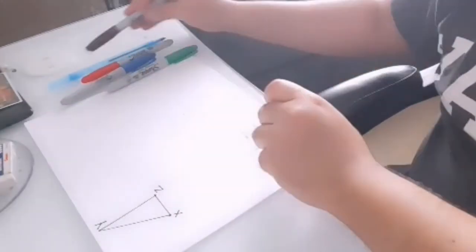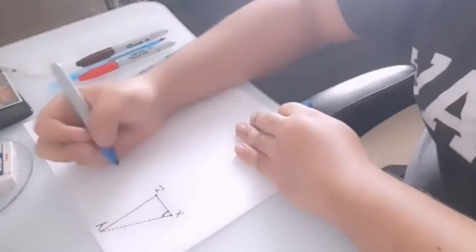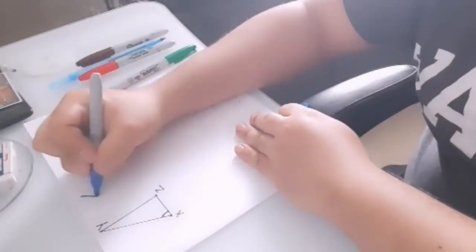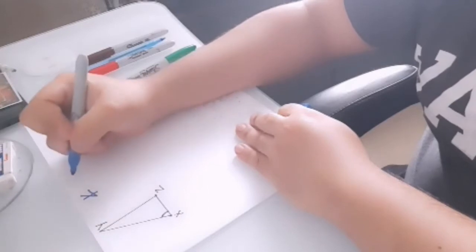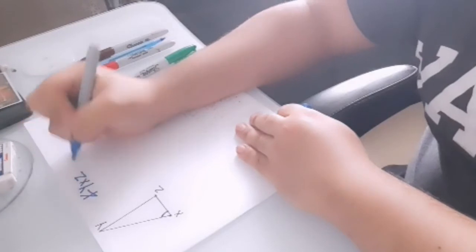So what we do now is the same thing that we did in the example. Label this one, right? Let's go. Angle Y X Z, right?